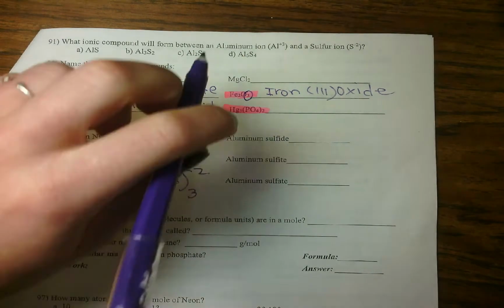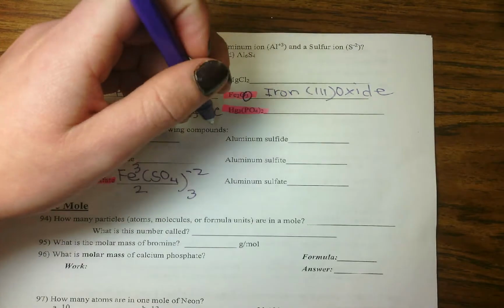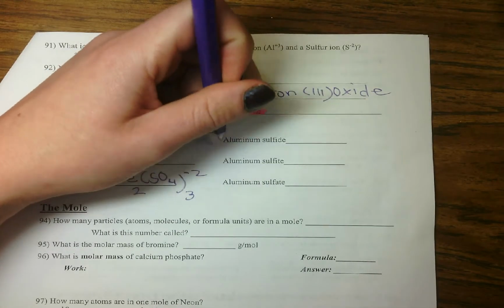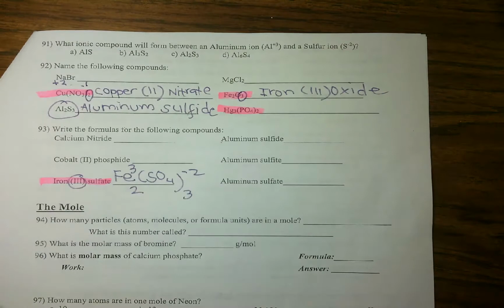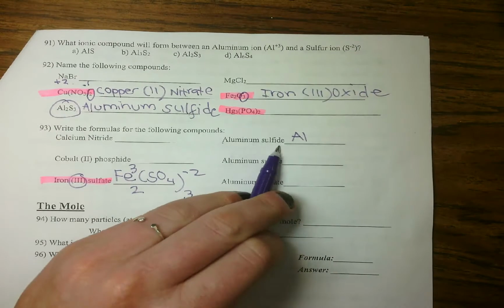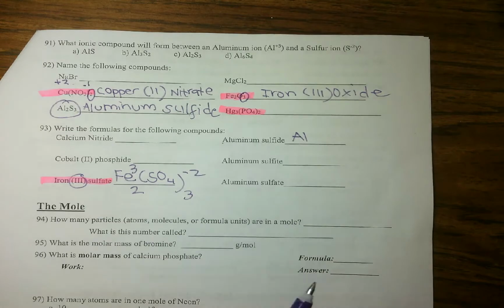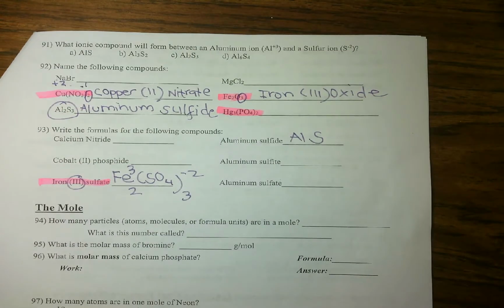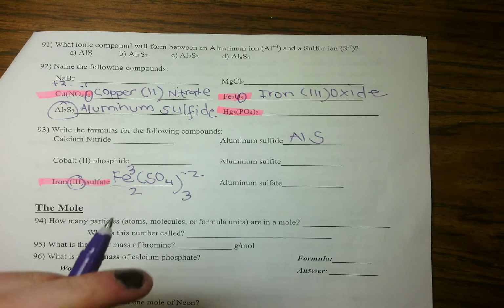We'll do one more. We're going to do aluminum sulfide. So step 1, symbols, Al. And then this is sulfide. It is not sulfite or sulfate. So I just want to use an S. If it's just IDE, you want to use just the element all by itself from the periodic table. So step 2 is charges.